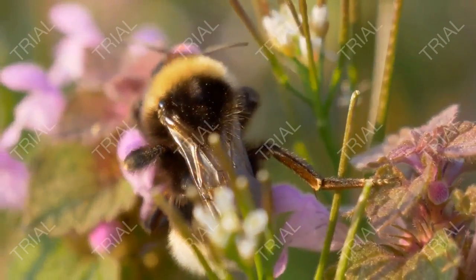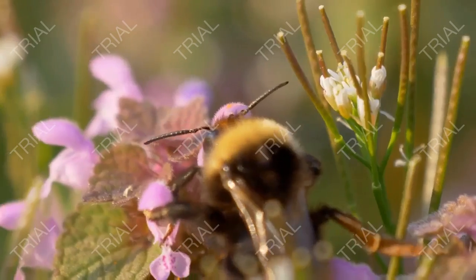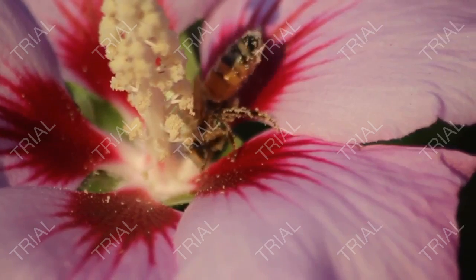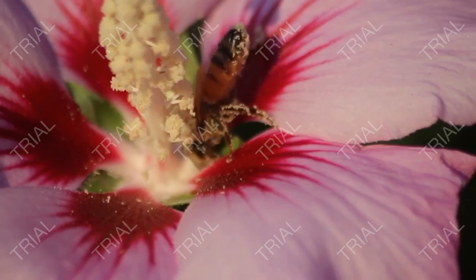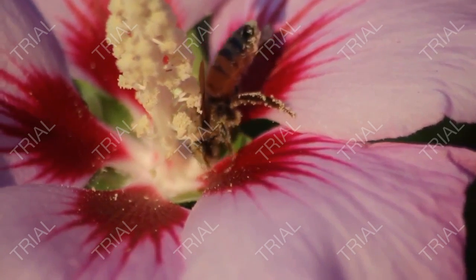Olive tree pollination. Most varieties of olive trees are self-fertile, meaning that you can get fruit by having just one tree. Pollen from the anthers, the male part of the plant, is transferred to the stigma, the female part of the plant, of the same tree.